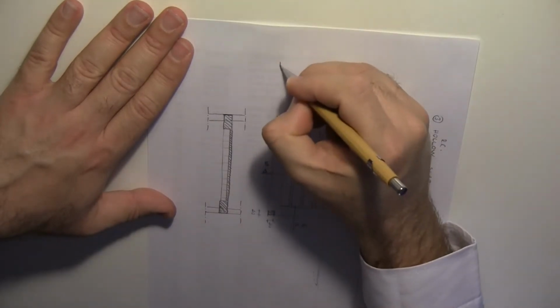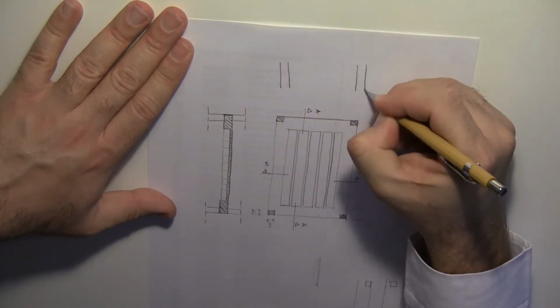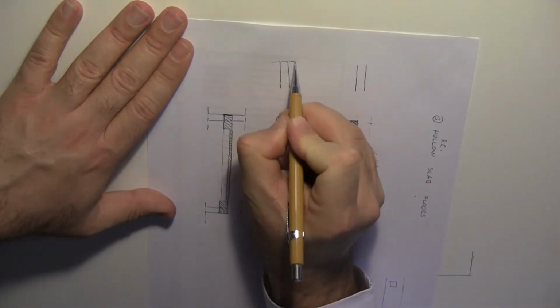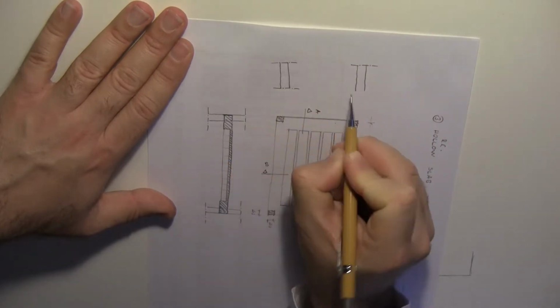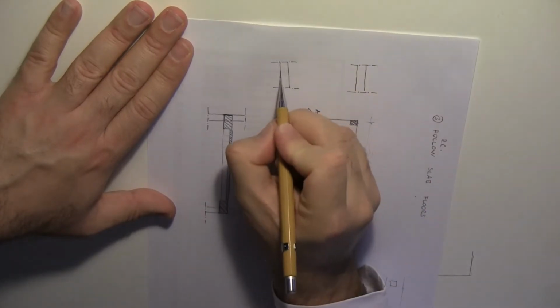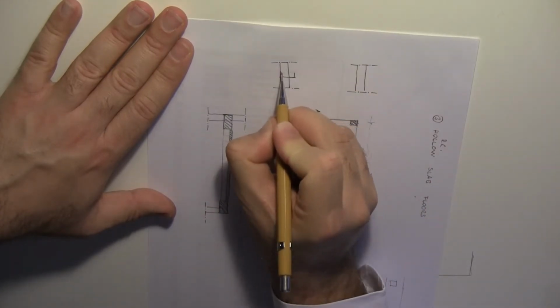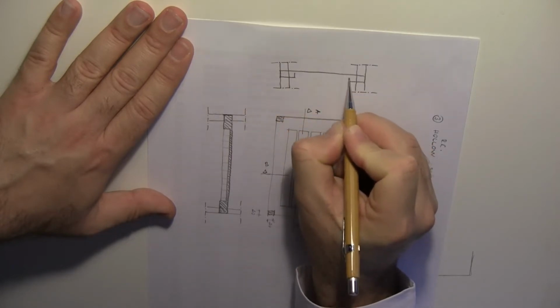Okay, and I will start drawing my columns here and there. Okay, my dashed and dotted lines, representing that this is an intermediate floor, column continues upwards, downwards. And here is my main beam again, like this. Okay, and here is the top layer of floor, like that.